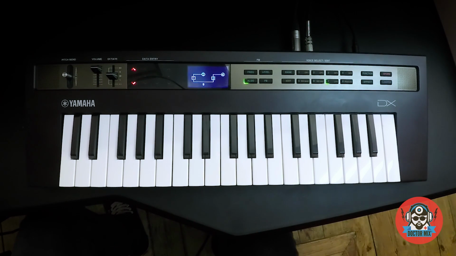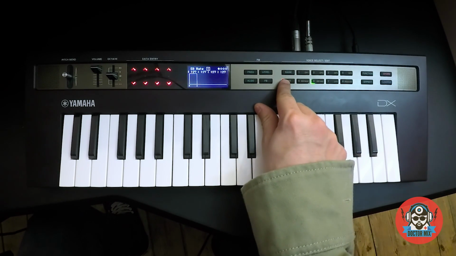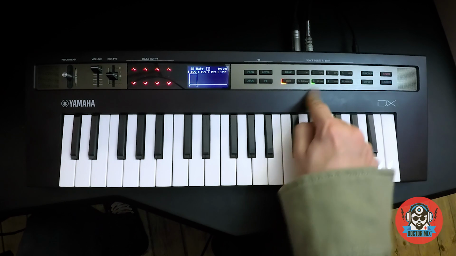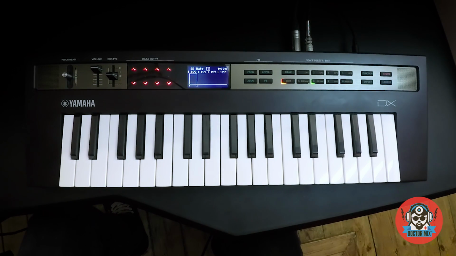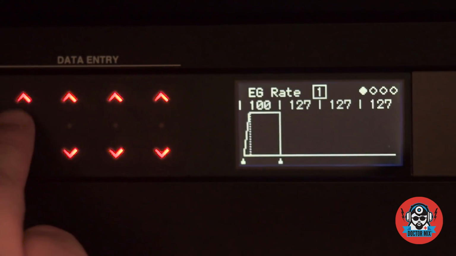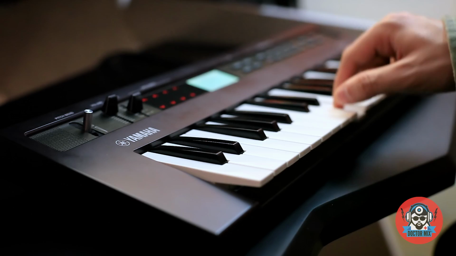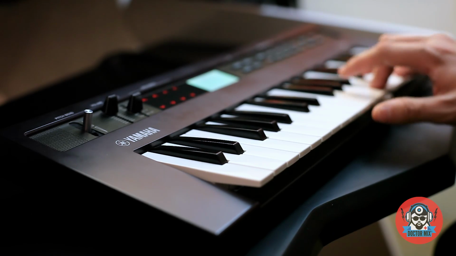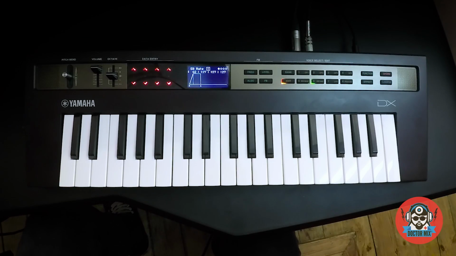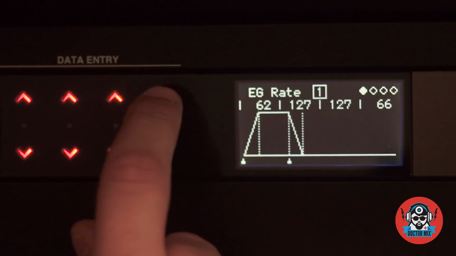So the first thing I want to do is go to my edit page right here, and I'm going to go to my envelope rate. The first thing I want to do for a pad sound is, of course, have a slow attack. So I'm going to make my attack really slow on my first operator, like this. And the second thing that I absolutely need for a pad sound is a long release. So that's what I'm gonna do right here.